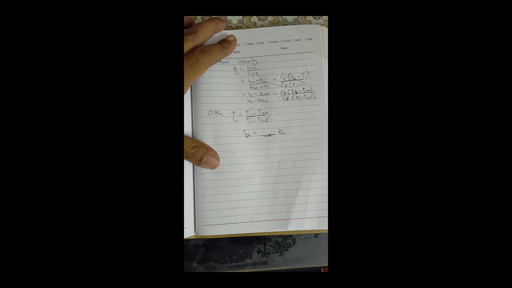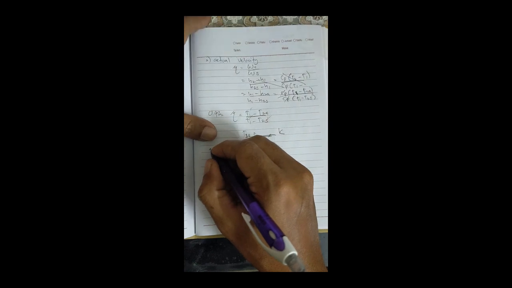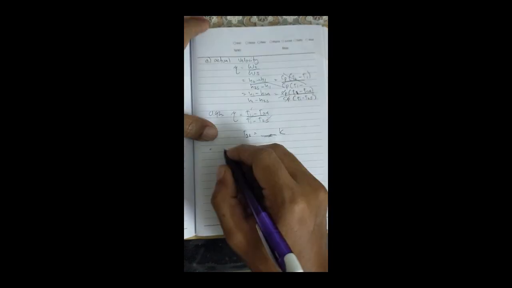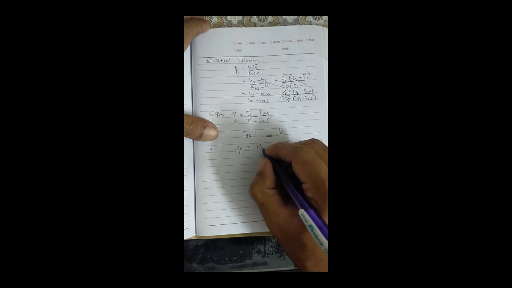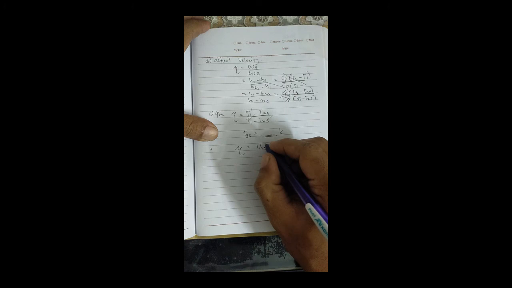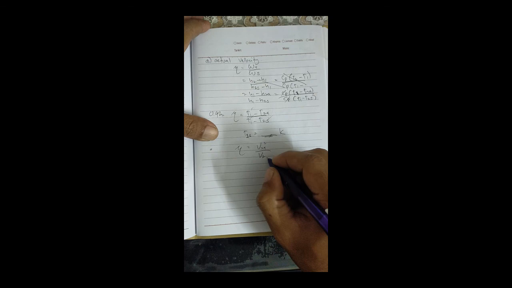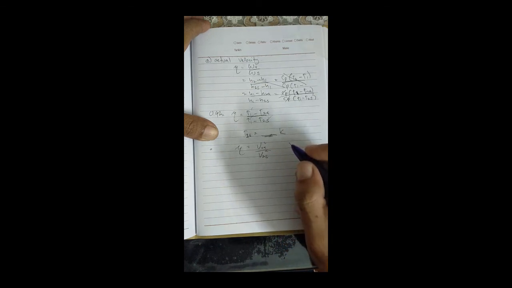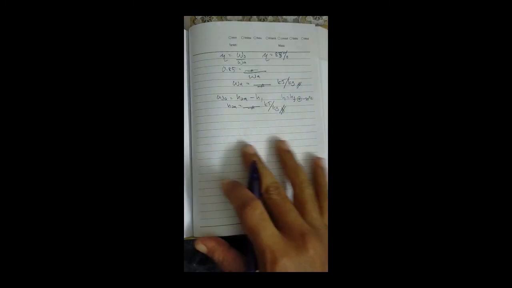And also what else? The actual velocity. So the efficiency is V2A squared divided by V2S squared. We have calculated the V2S.